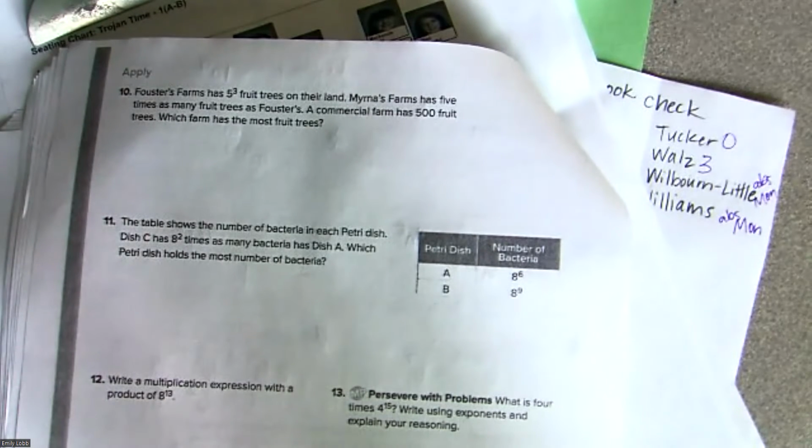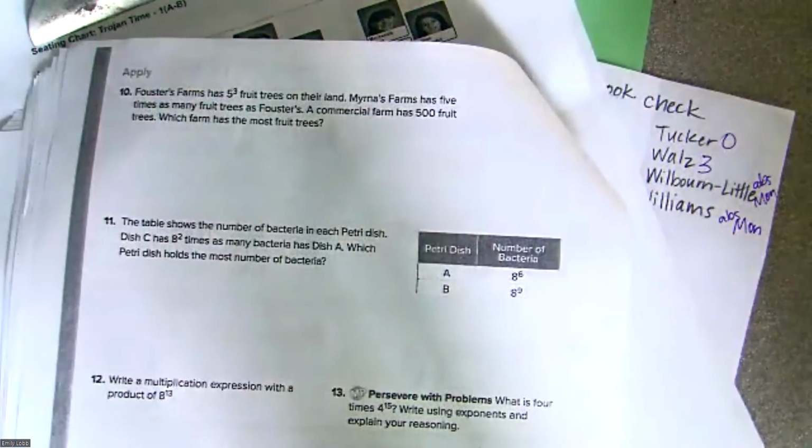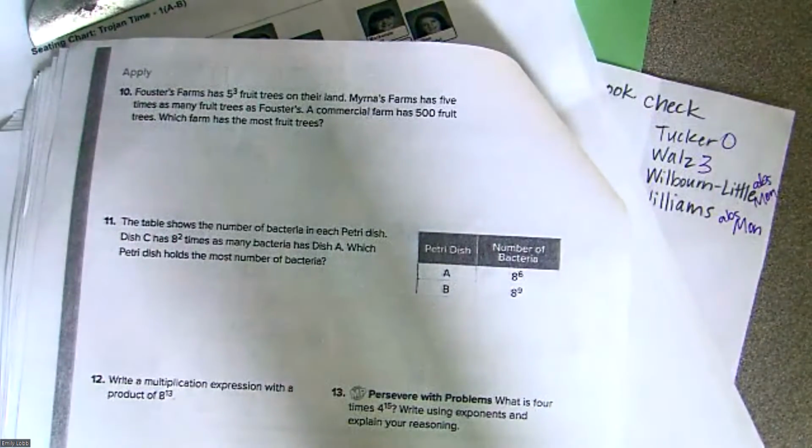Okay, so number 10. Come back to me, number 10. We're all on page 24 in our packet. Your Chromebook should not be out right now, especially if you were not done with page 24.